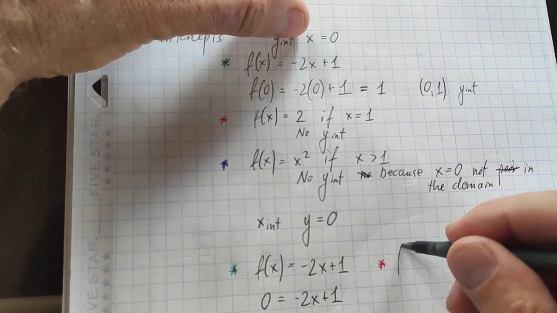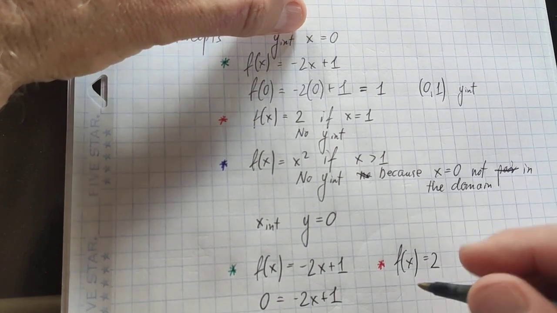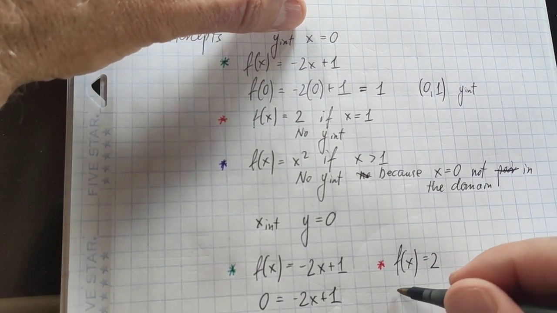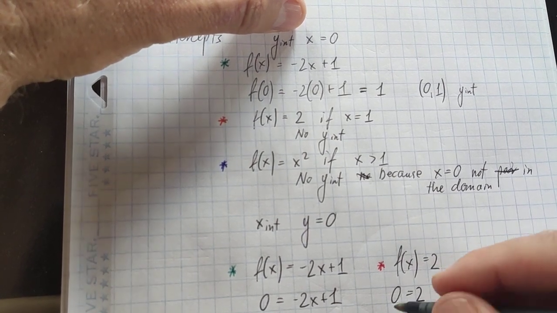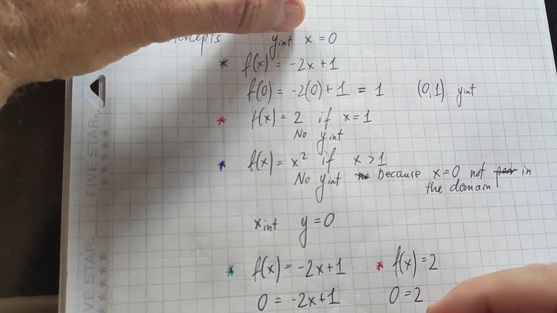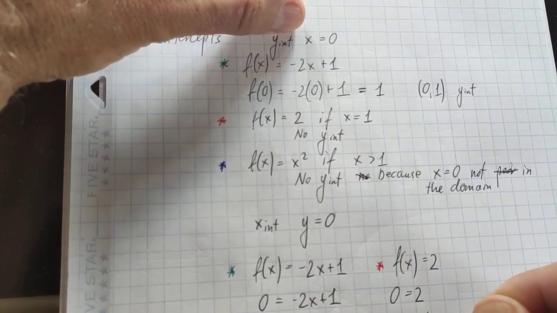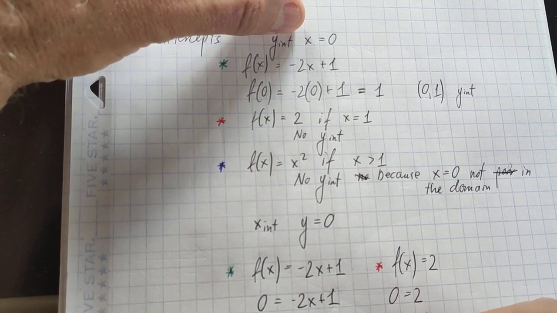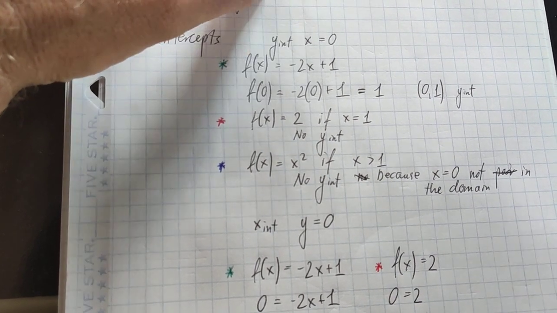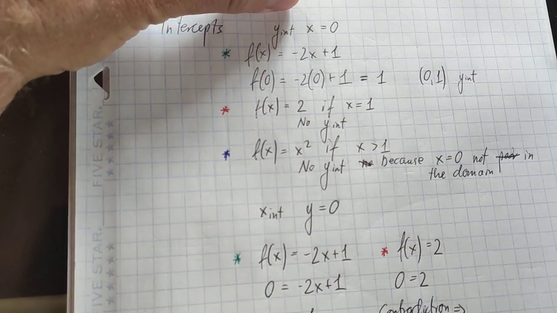So here f of x is just 2, right? So if I plug in that 0, I get 0 equals 2. So no solution, or contradiction. So the conclusion will be no x-intercepts arising from this part of my function.